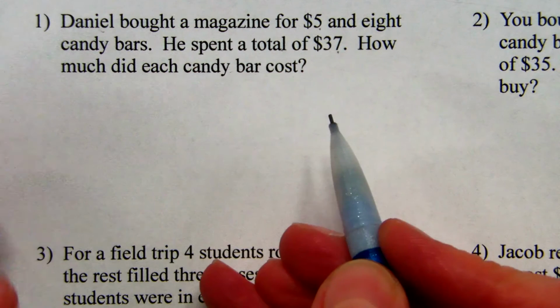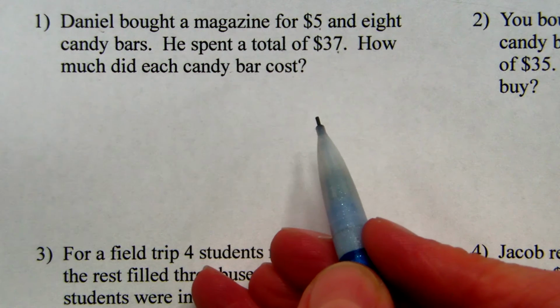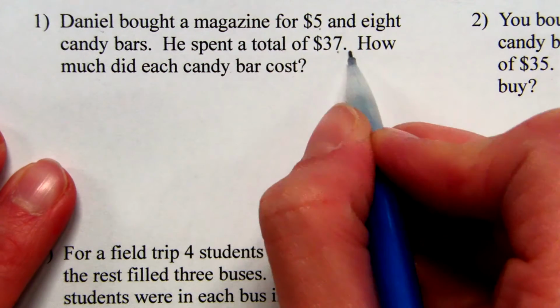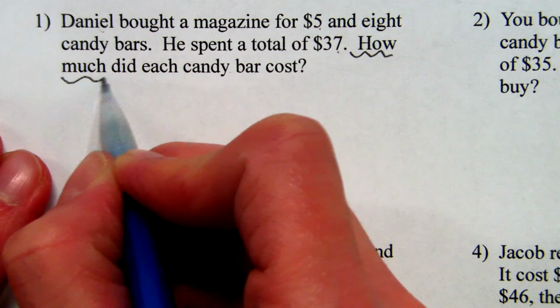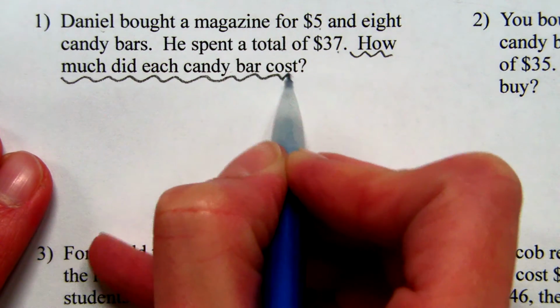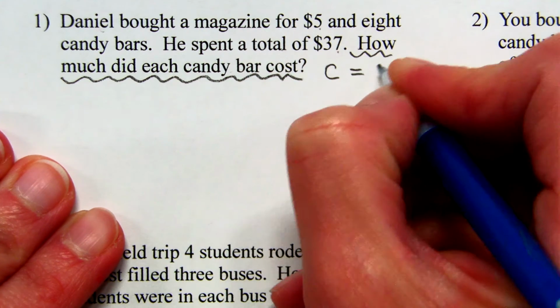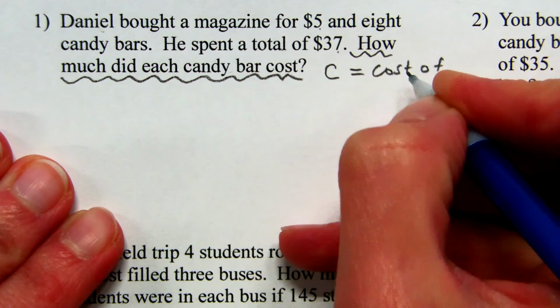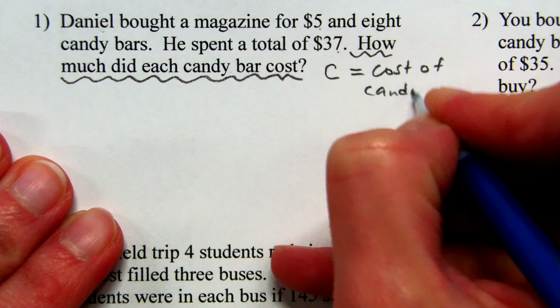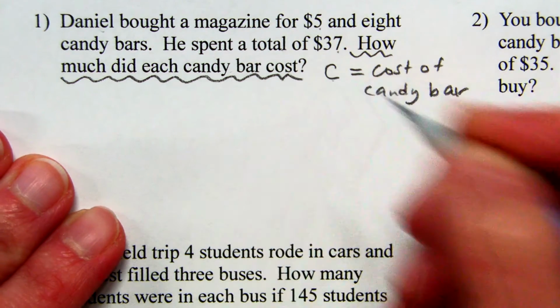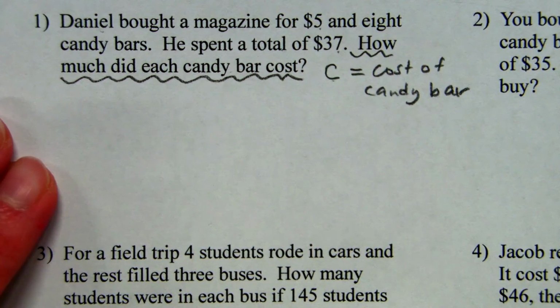All right, so when it says to assign a variable, that means we're going to pick a letter to represent what we're looking for, and that shows up in the question. How much did each candy bar cost? So let's use the letter C. So C is the cost of a candy bar. And we write that just to remind ourselves, what does that letter stand for? What is it going to help us do?